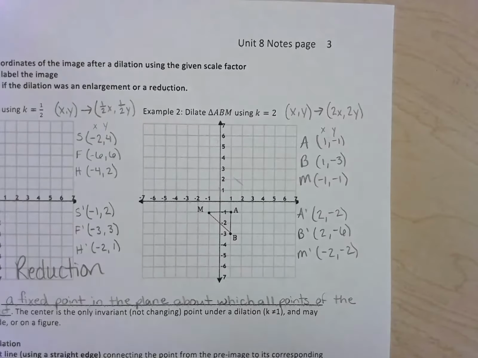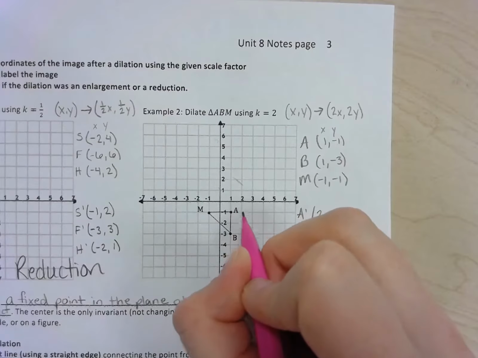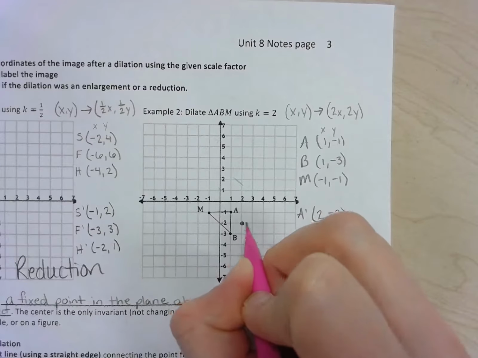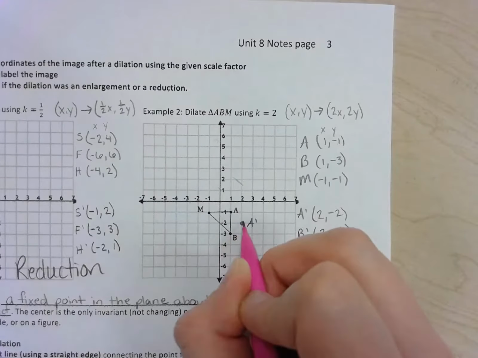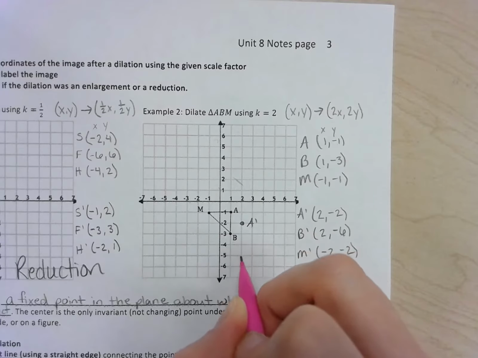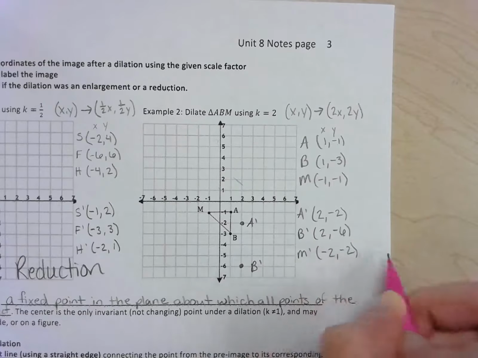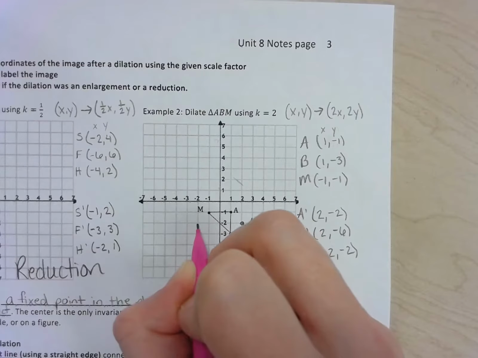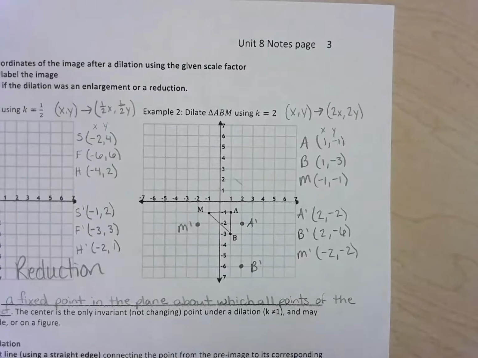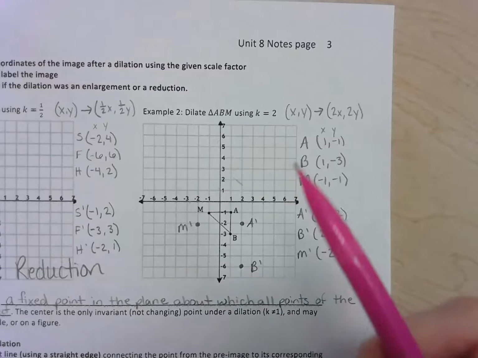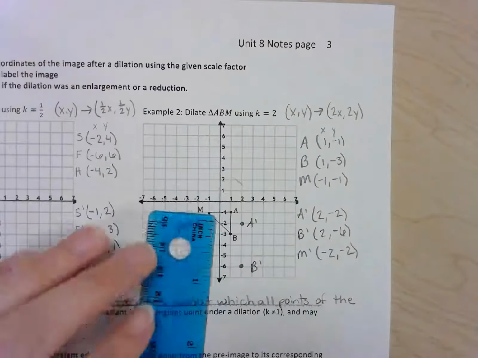Let's graph and label these points. 2, -2 is our A prime. 2, -6 is our B prime. And -2, -2 is our M prime. Again, we see a similar figure. It's just grown in size because our K value was greater than 1. So it does make an enlargement.